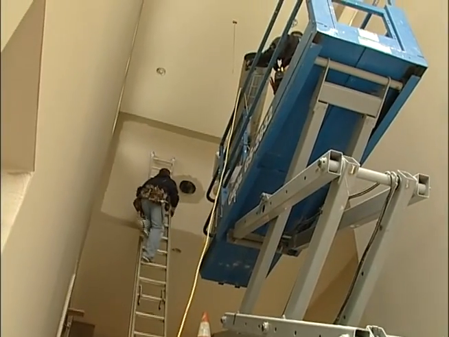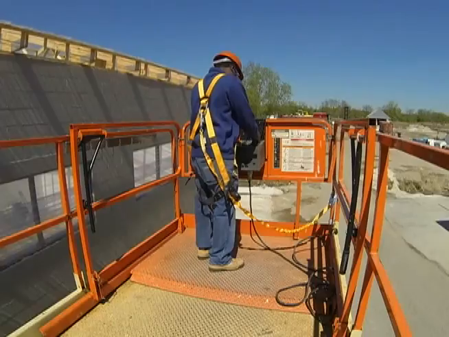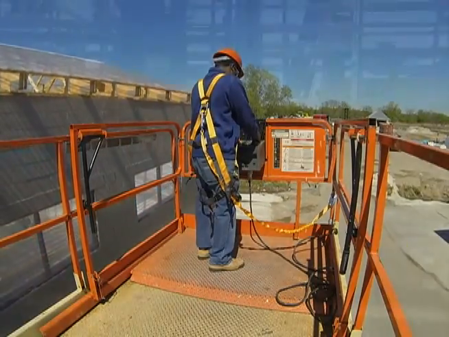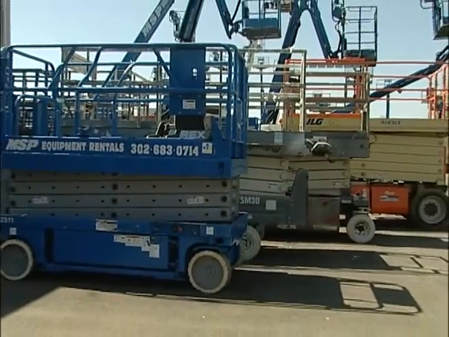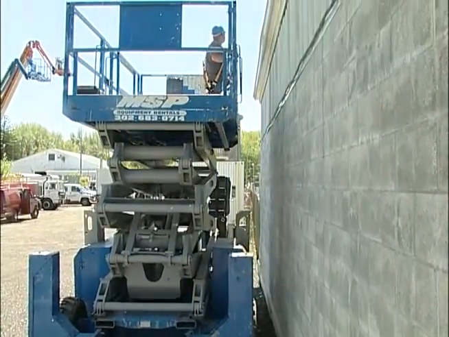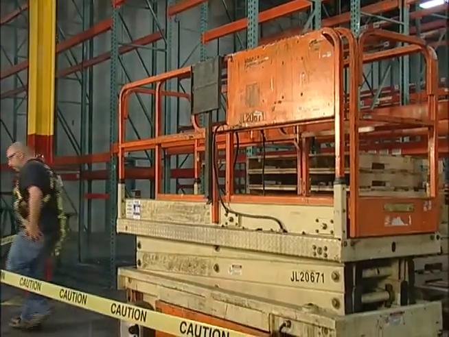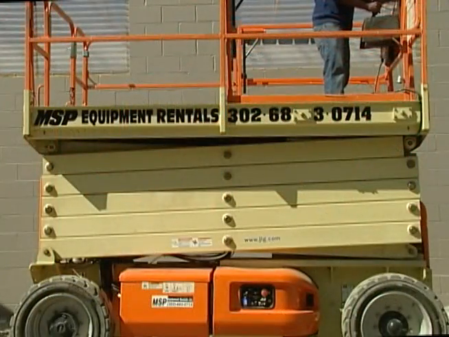Accessing high places can be difficult in many work environments. To reach these areas, many workers use scissor lifts. Nearly everyone has seen a scissor lift. They're common on construction sites, both inside and out, and are often found in warehouses and other large buildings as well.